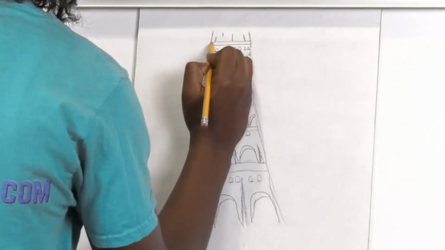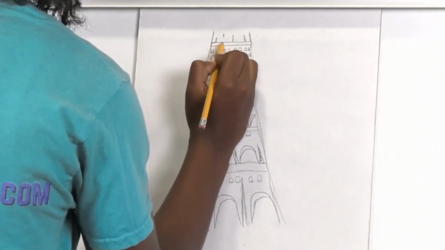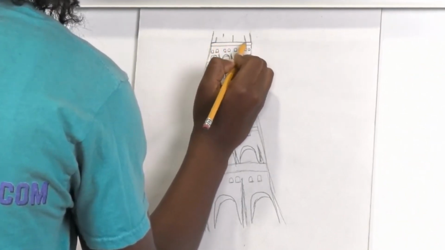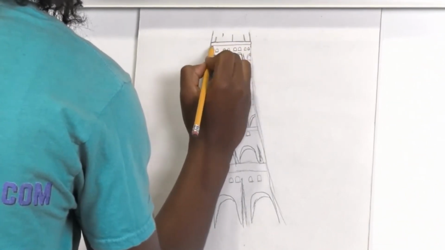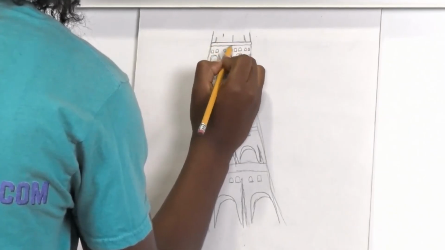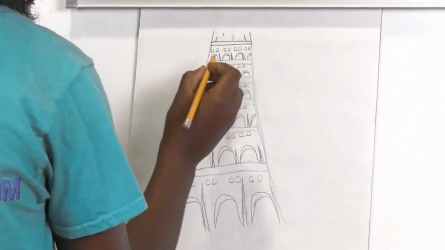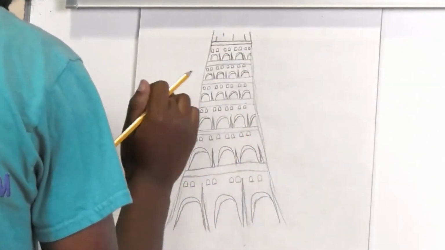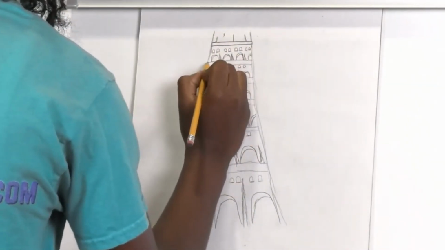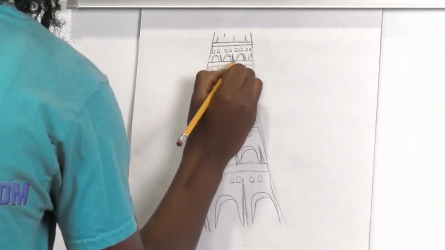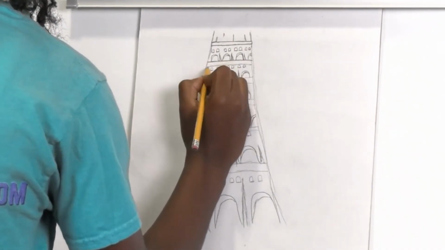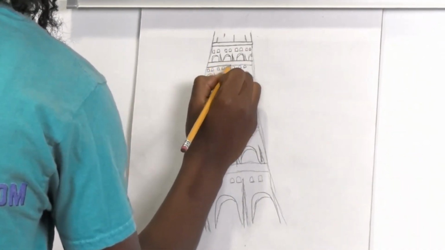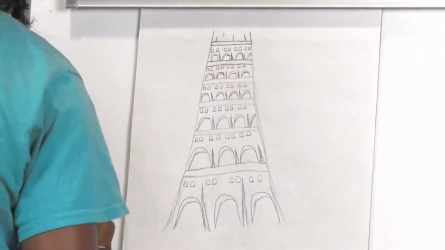You're going to press in to darken. As you're darkening, you can fix any lines where anything was crooked because you want it to be as neat as possible, okay? Got it?